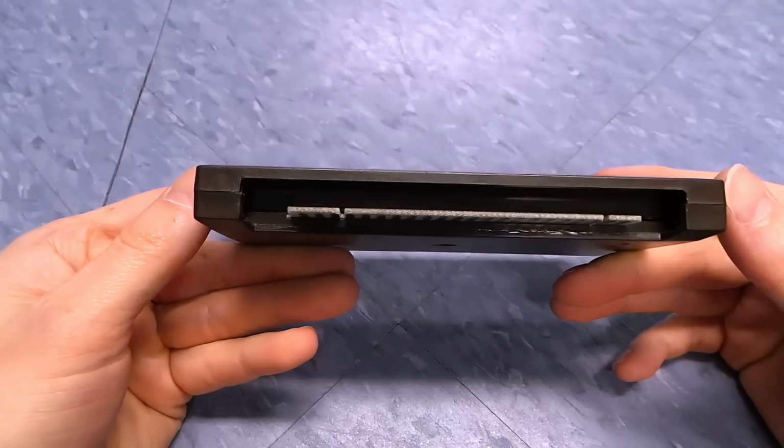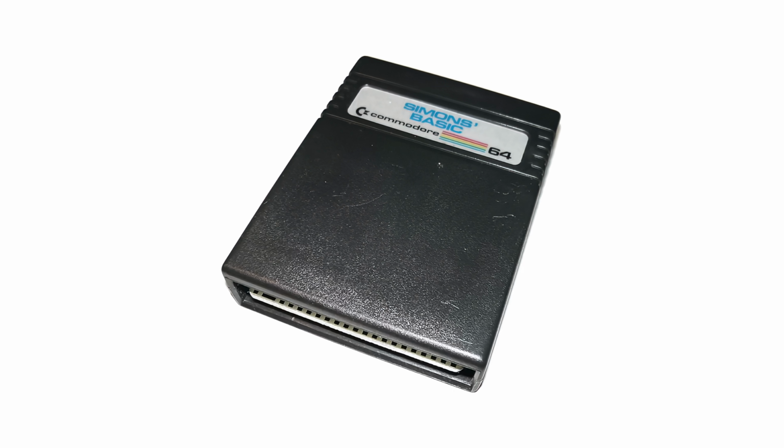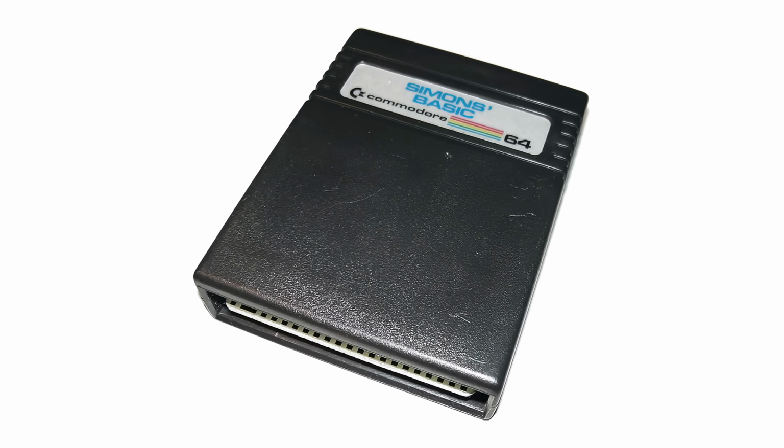However, you could get cartridges like the Super Expander for the VIC-20, which added a variety of commands. And on the C64, Simon's BASIC was quite popular, which did essentially the same thing.